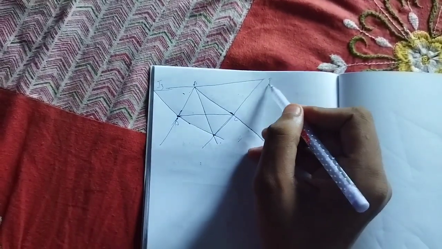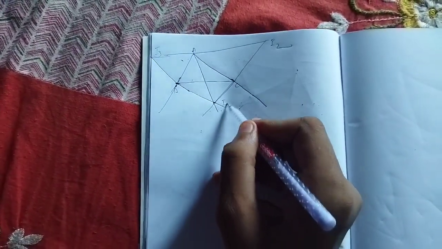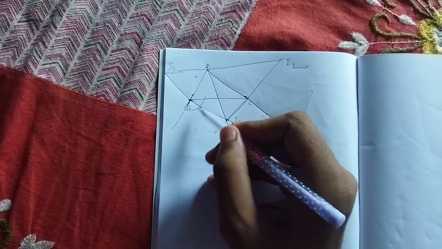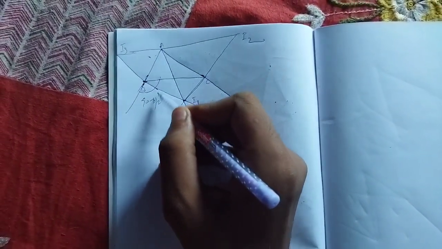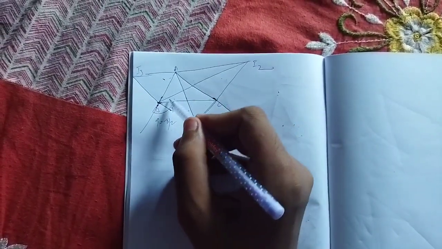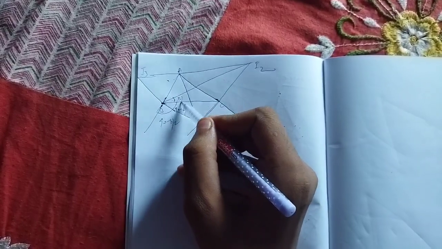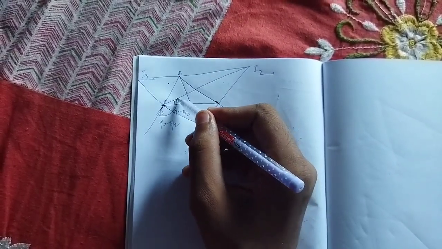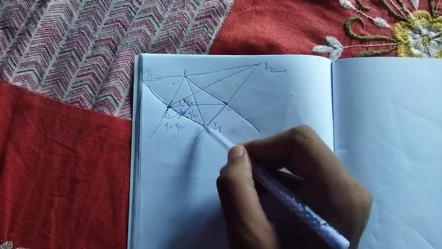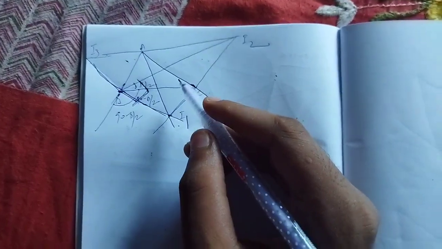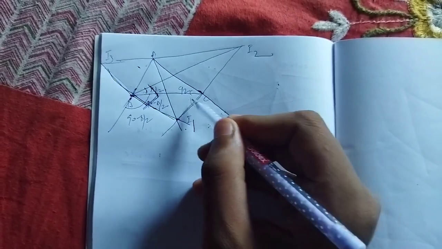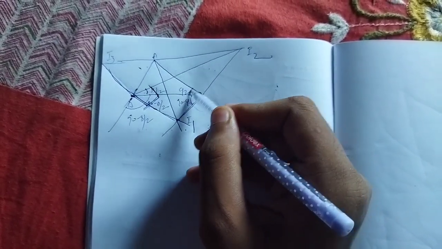Let it be I3, I2, I1. As this angle is 180 minus B and it is bisected, this is 90 minus B by 2. And it is an internal bisector, so this is B by 2. The total is 90, you can see it. Similarly here, C by 2, this is 180 minus C and its half is 90 minus C by 2. This is 90.